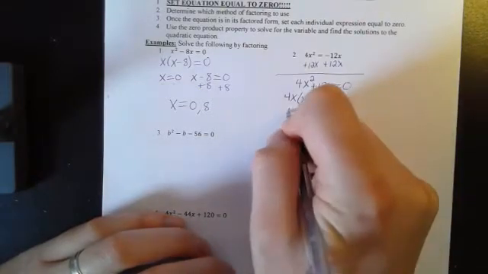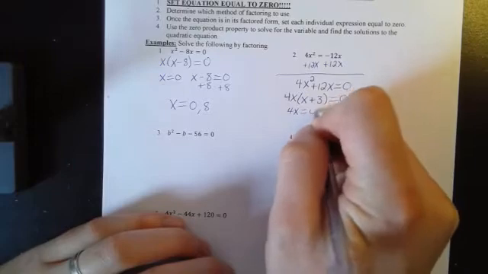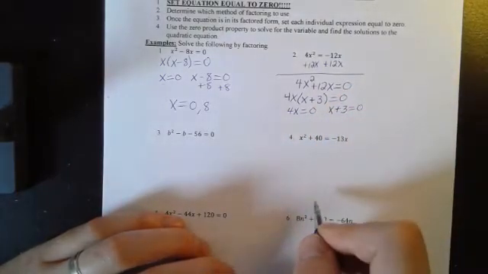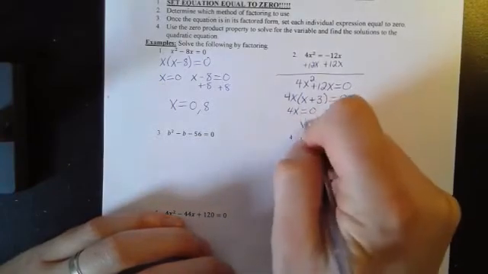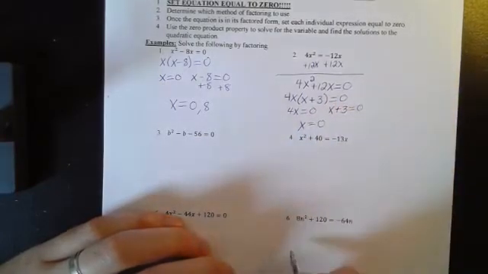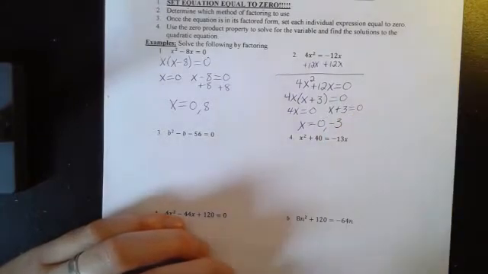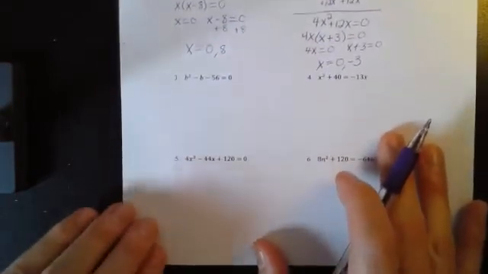Then we use the zero product property to set 4x equal to 0 and x plus 3 equal to 0. Divide by 4 over here, so you get that x is equal to 0. Subtract 3, so you get x is also equal to -3. So we have two solutions. Okay, moving on to number 3.